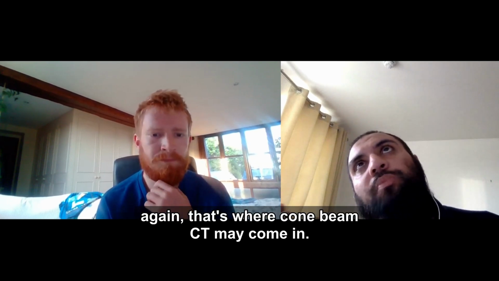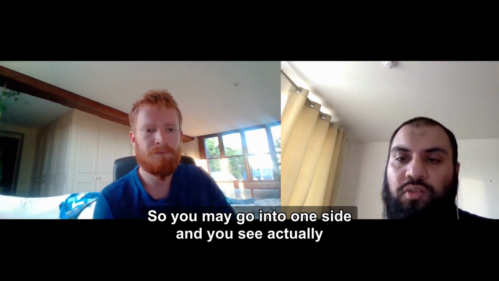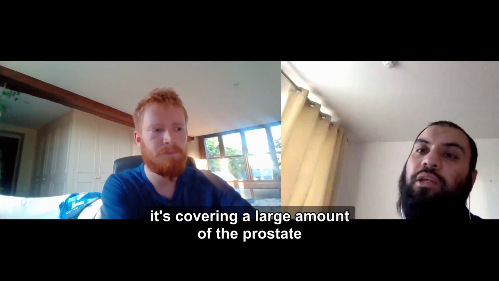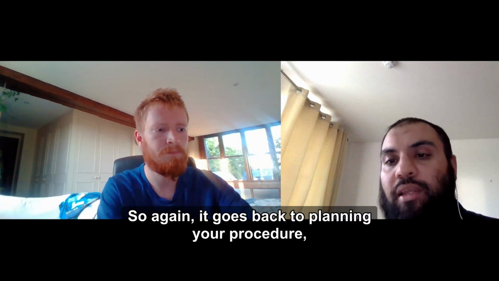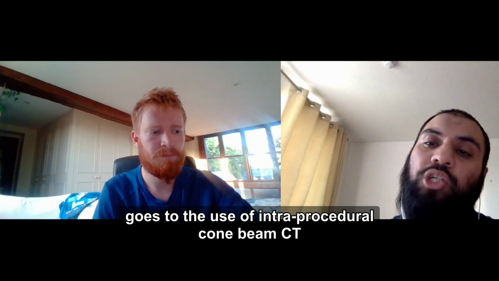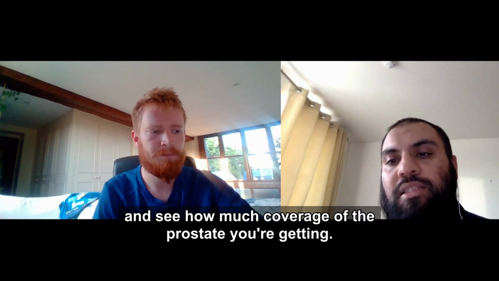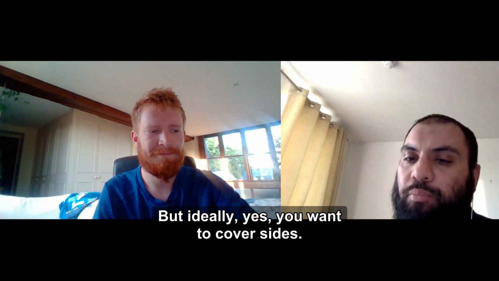Again, that's where cone beam CT may come in. So you may go into one side and you see actually it's covering a large amount of the prostate, and that's where one may be enough. So again, it goes back to planning your procedure. It goes to the use of intra-procedural cone beam CT and seeing how much coverage of the prostate you're getting. But ideally, yes, you want to cover both sides.